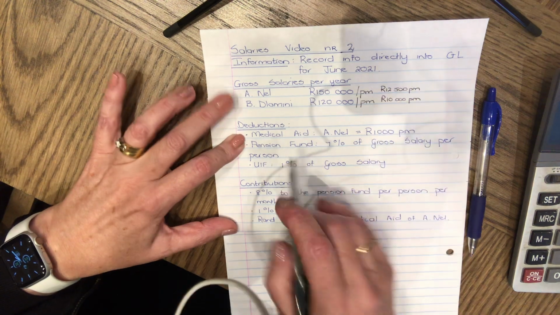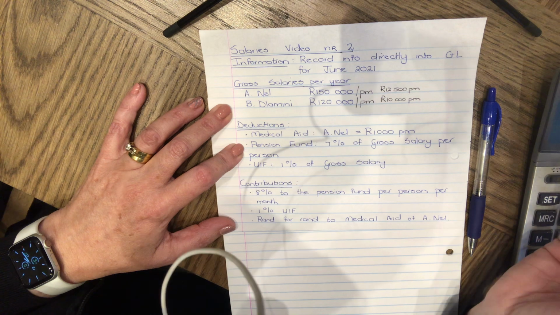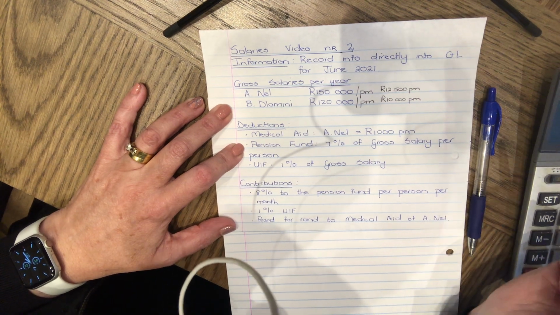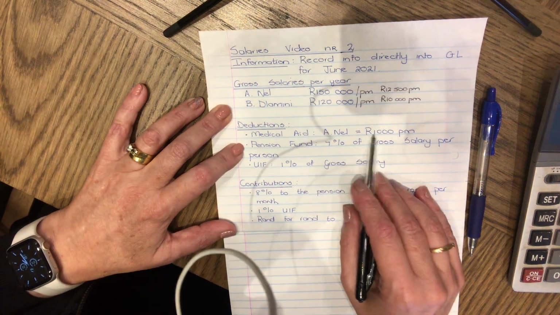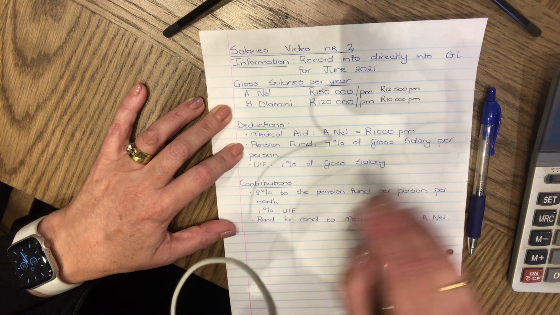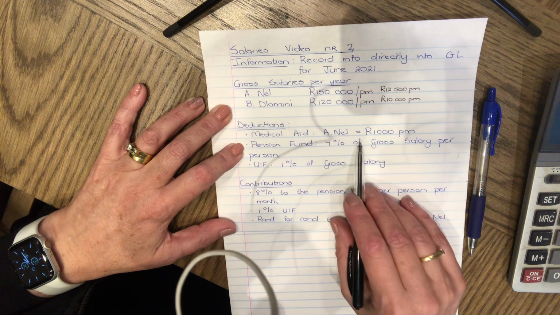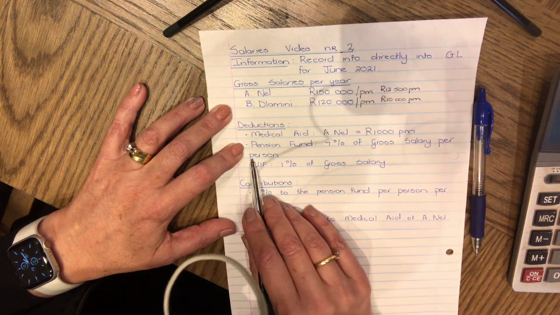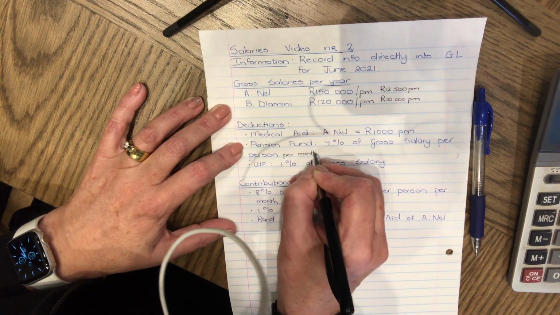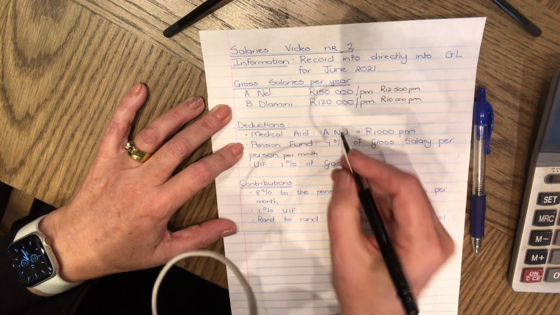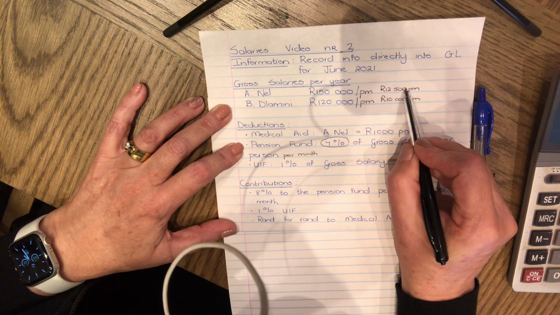Now the next thing is our deductions. When we did our journals, you know that we did all the deductions there in the journal as well. Medical aid, only ANEL paid medical aid of 1,000 rand per month. So that's fine, that is per month. Pension fund is 7% of the gross salary per person, and remember we are working per month. So you are going to calculate the 7% per person per month.